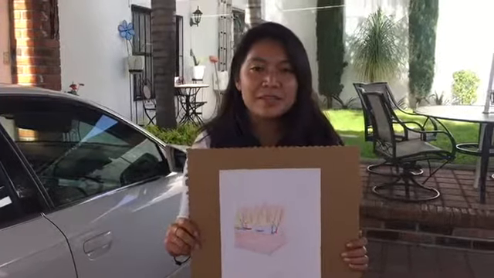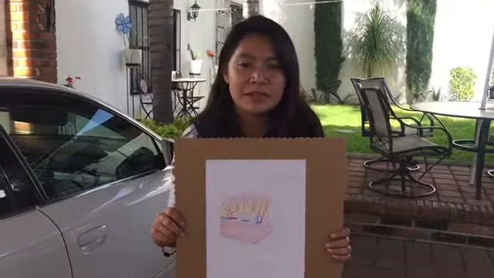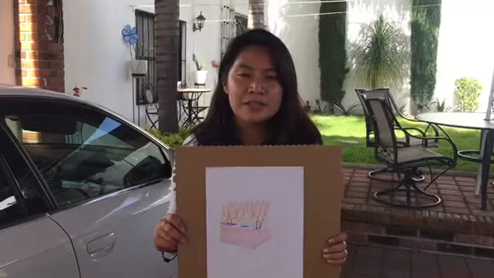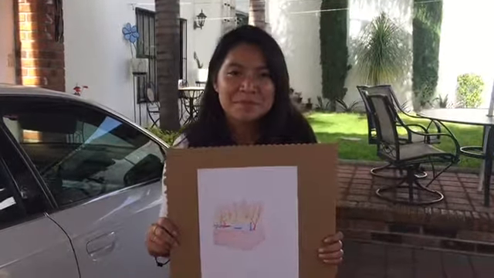The submucosa is the third layer, and it is made of dense layers of connective tissue. And the final layer is the mucosa. It is the innermost layer, and it secretes digestive enzymes and hormones.